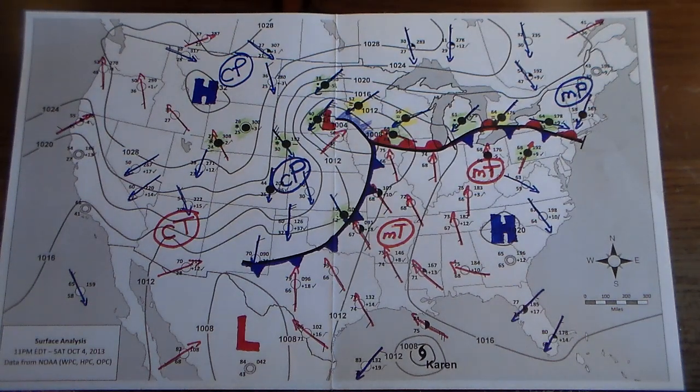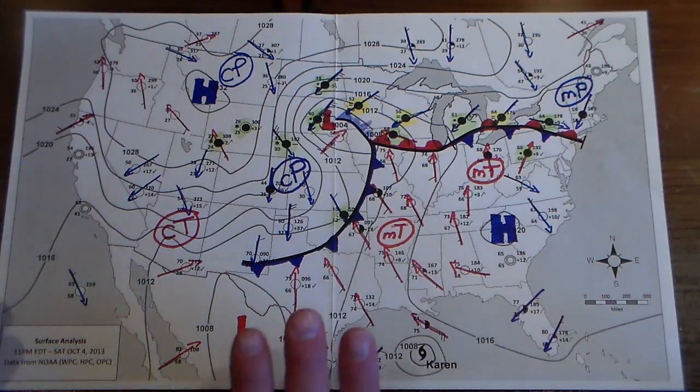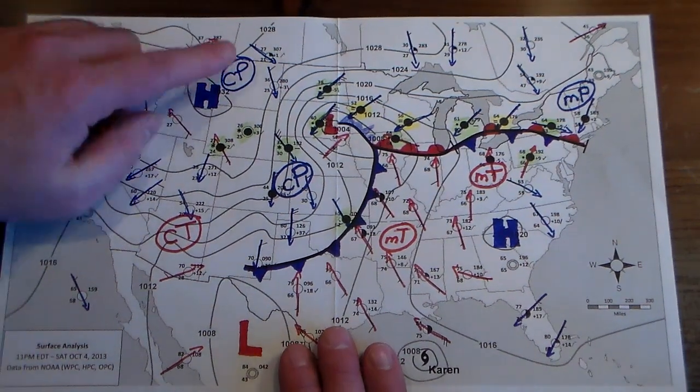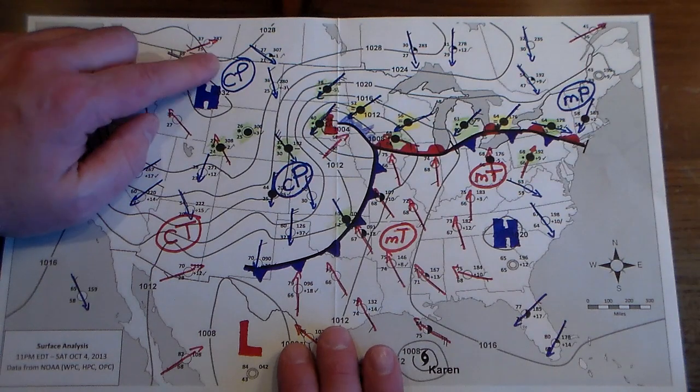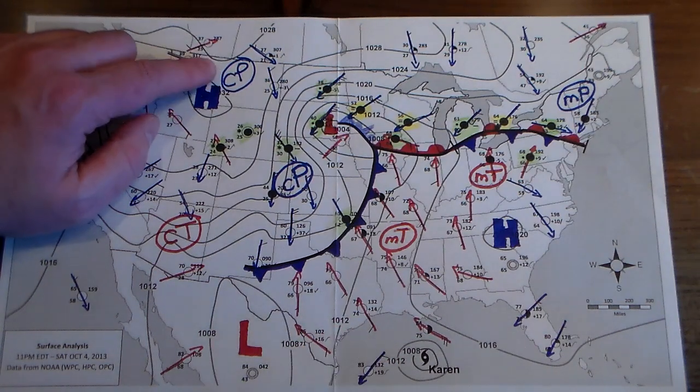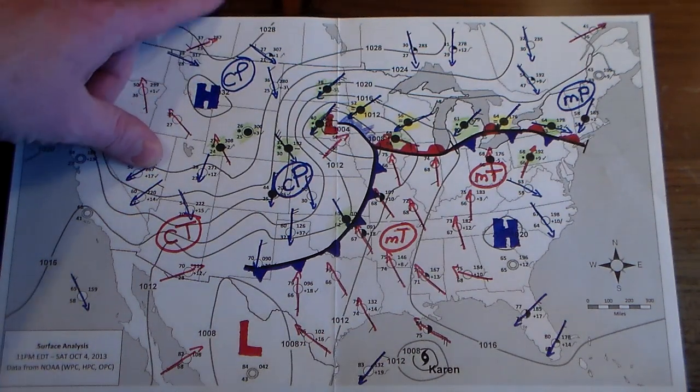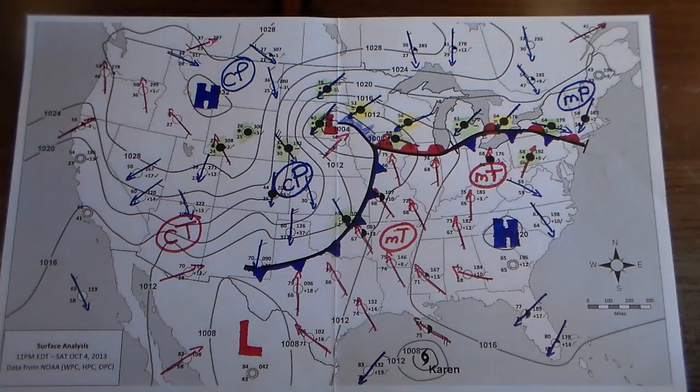If we continue on to question number three, they want to know, well, what's the source region of the air mass over Montana? Go to Montana, that's a continental polar air mass. Where do those come from? Well, those came down from Canada. So Canada would be the answer for question number three.